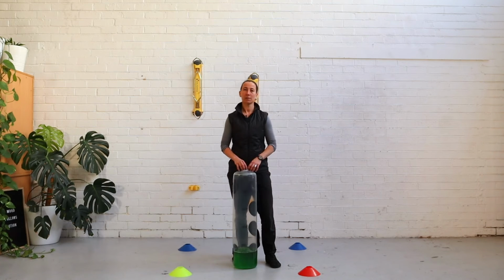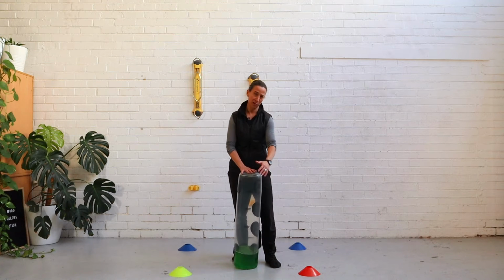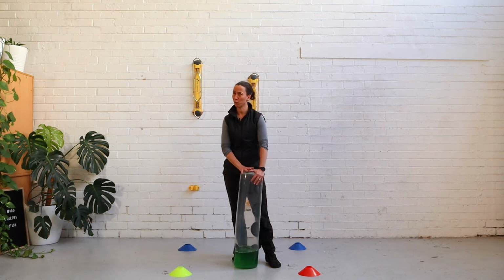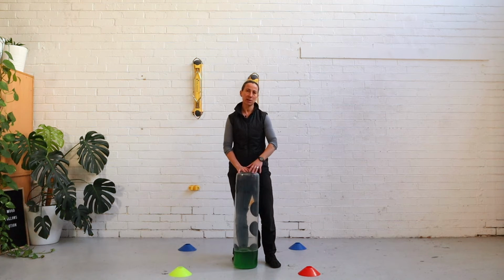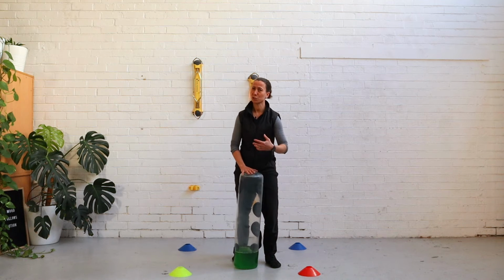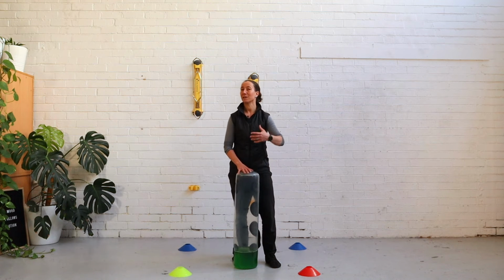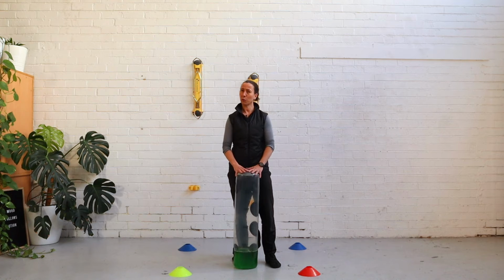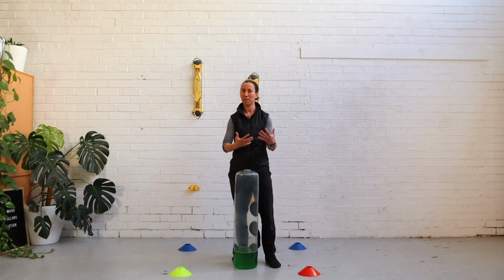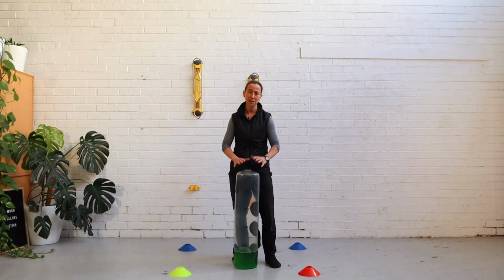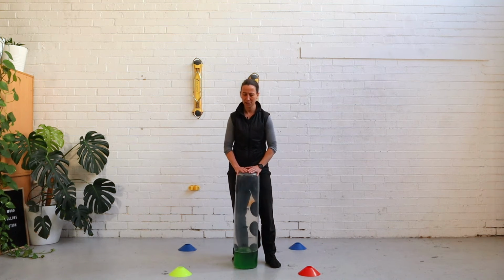The second programming variable to think about is whether we're going to do the movement loaded or unloaded. Generally speaking, if the movement is unloaded, we're just using our body weight, it's going to be easier than if we load the movement. When we load the movement, we can do that either with a static load, like something like a medicine ball or a Viper, if we have access to one of those, and that will add some musculoskeletal challenge to the exercise.